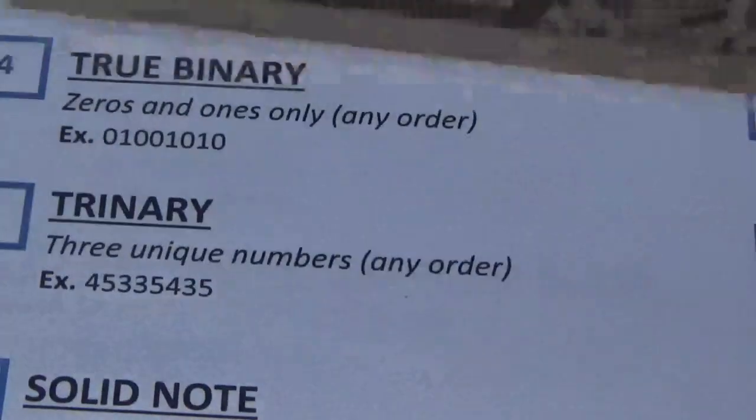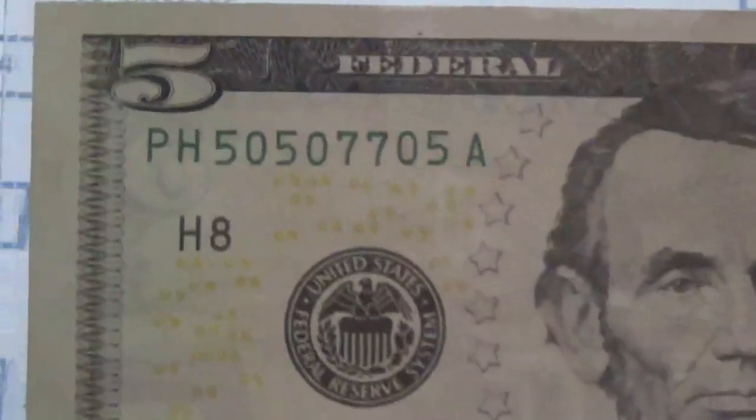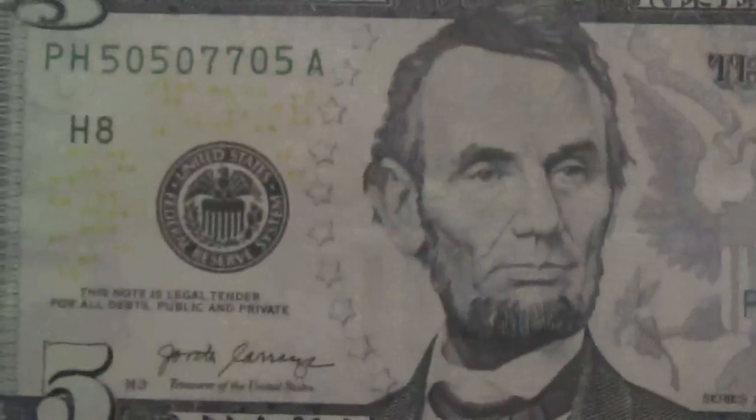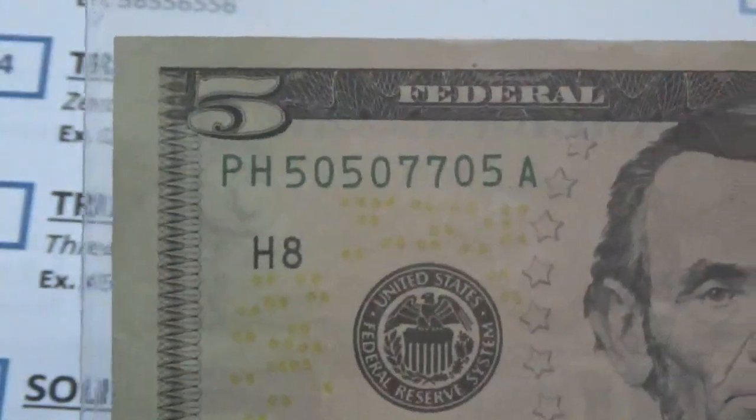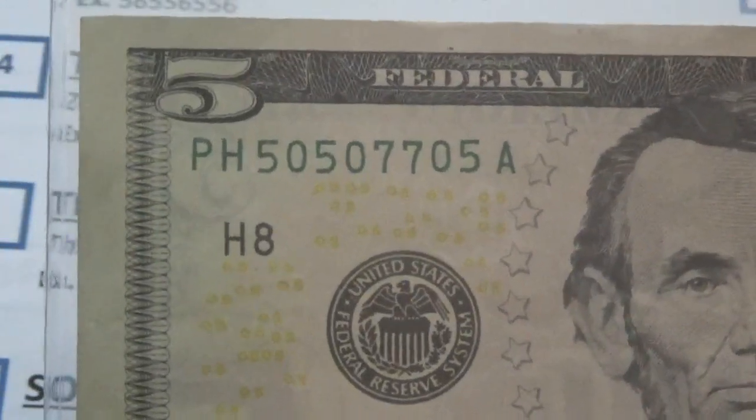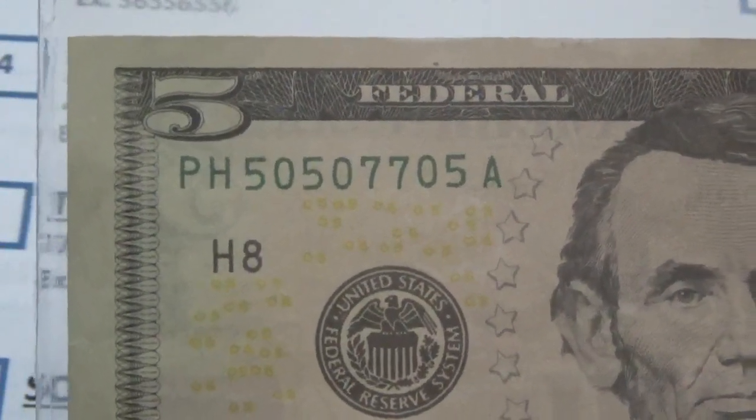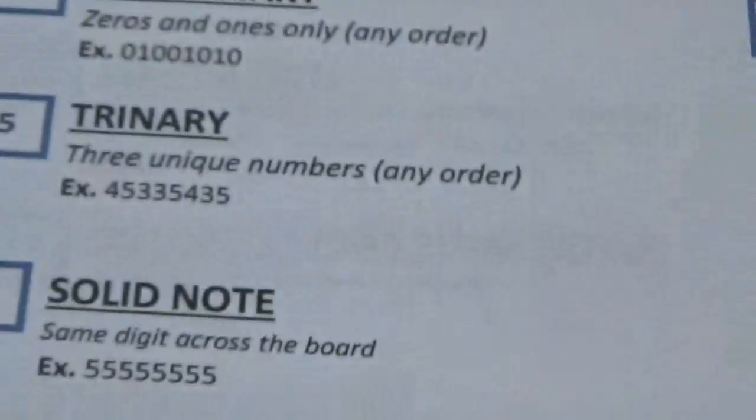I have another example of a trinary note. Here's a $5 bill that I picked off recently in my change. This one's in pretty good condition too, so I thought I'd put it in a plastic holder. So as you can see, 5s, 0s, and 7s. So that's a trinary note, 3 unique digits. Okay, and that's all we're looking for there.